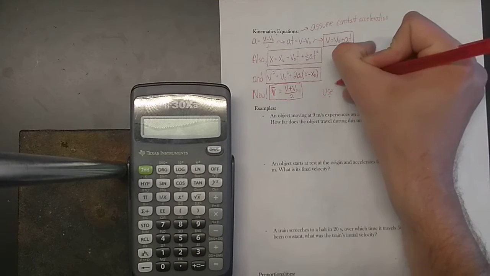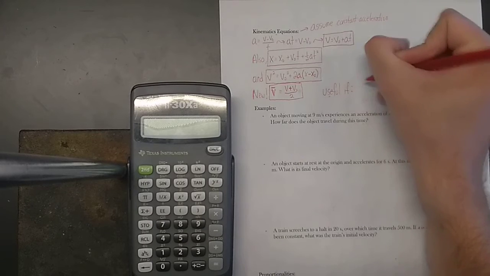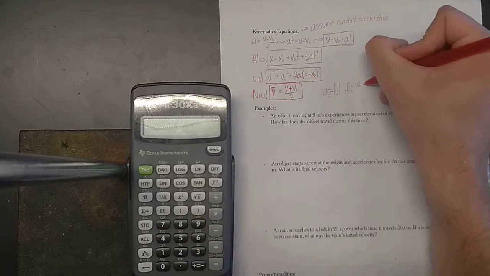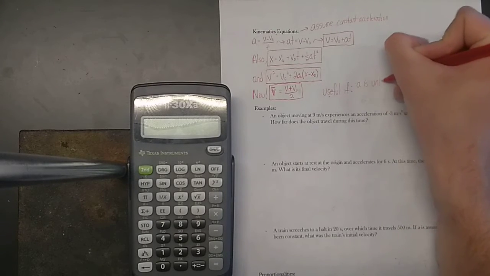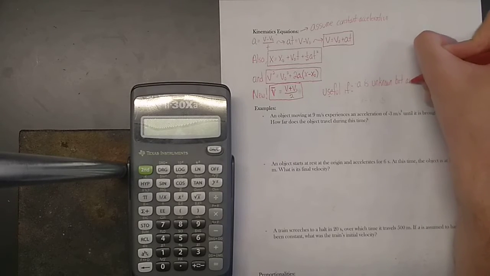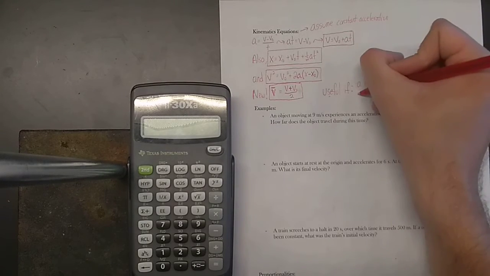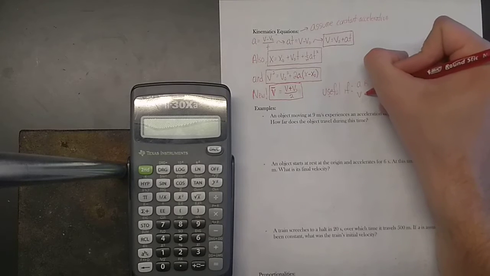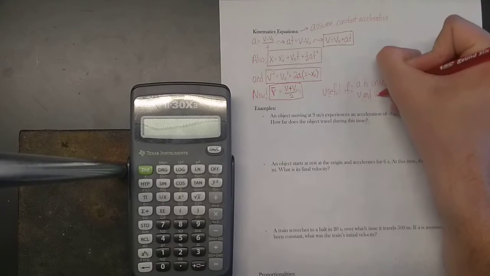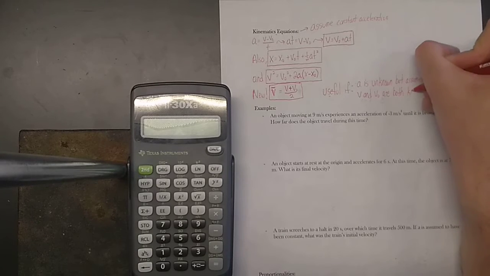This equation is useful if the acceleration is unknown but assumed to be constant, and if v and v naught are both known.